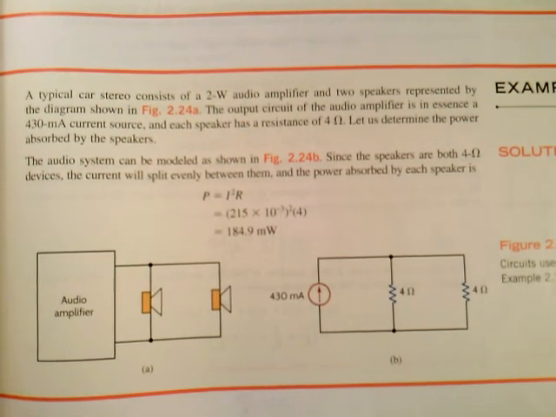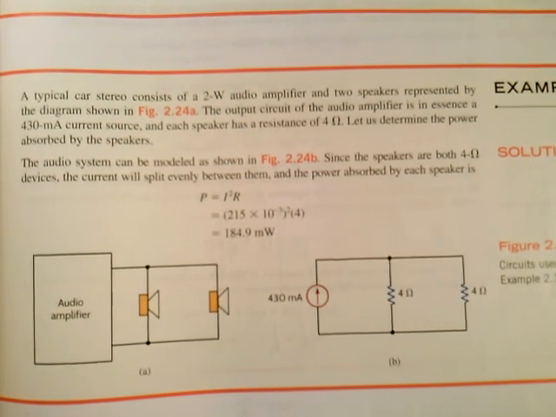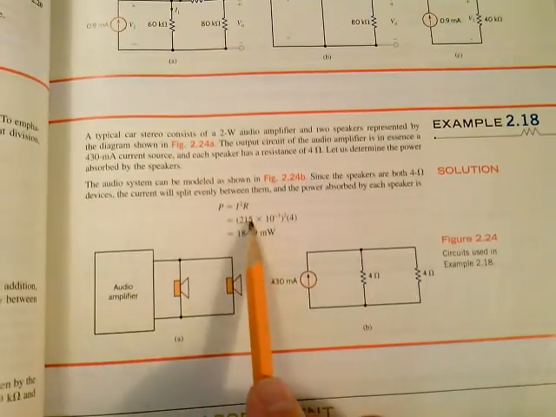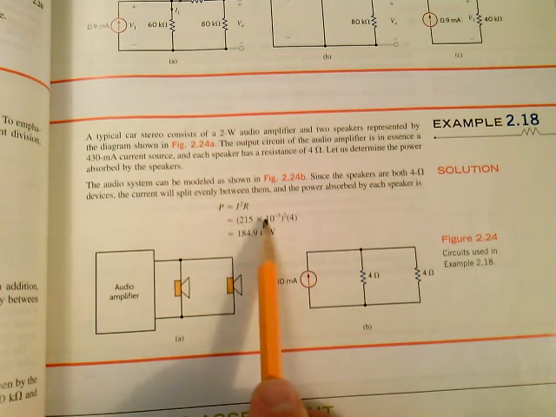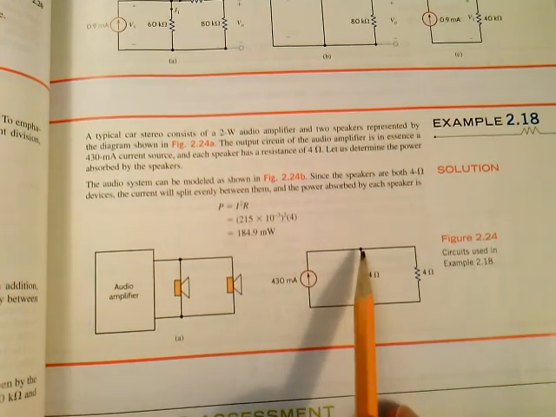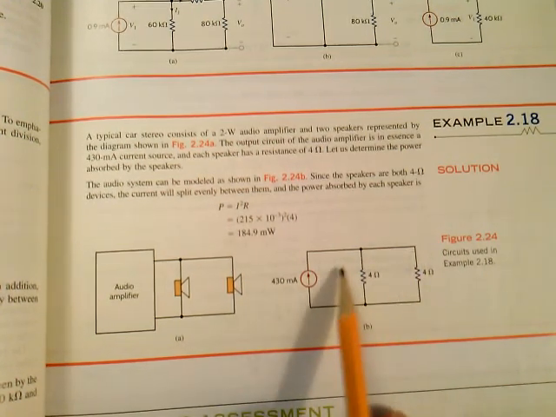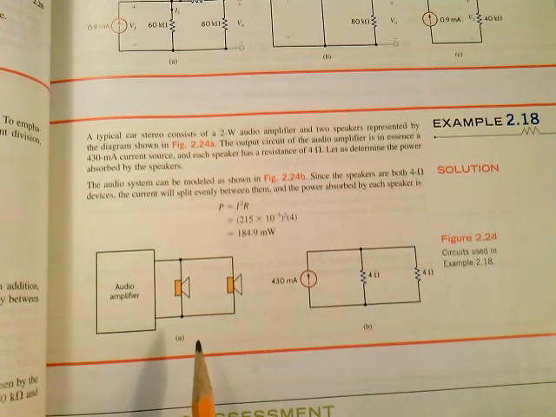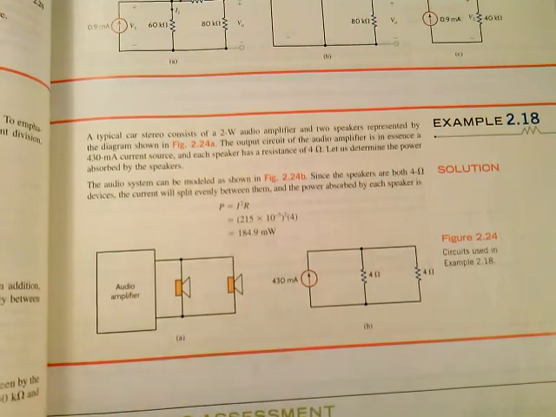That's how he ends up with the 215 milliamps, because this 430 splits evenly because the resistances are equal. But if you use the product over the sum, if you use the current divider rule, you get the same value of current.